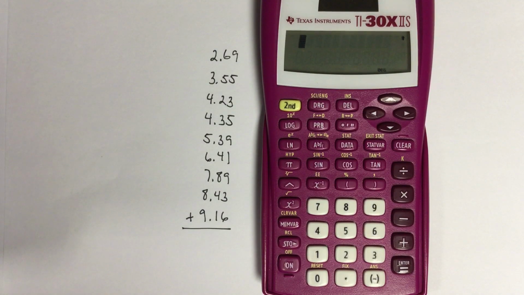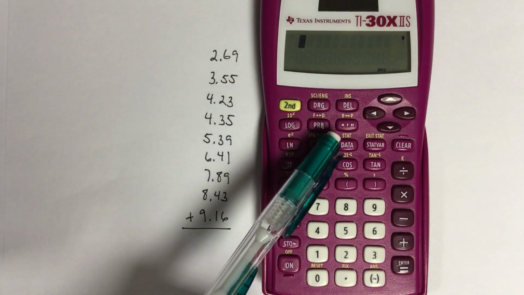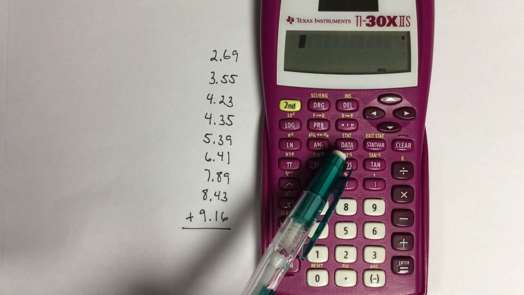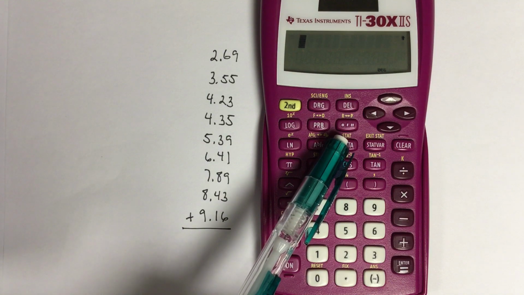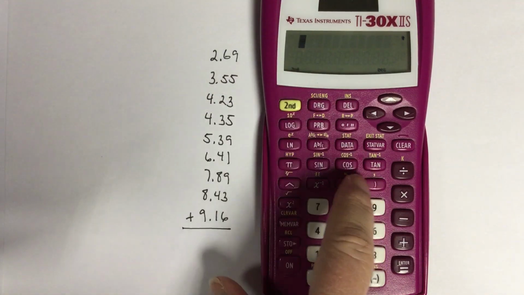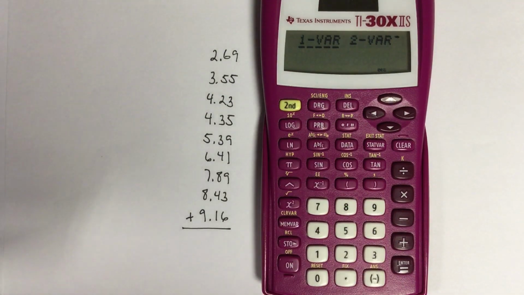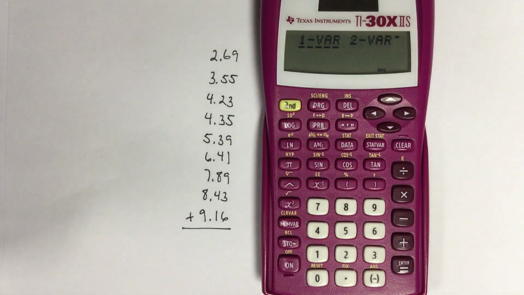So believe it or not, this calculator actually will find the mean for you if you just know how to enter the list of data values. So the way to do that is with this statistical function right here. You see on this button labeled data, the second function is stat. So we want to hit second stat to get into what's called stat mode. And now we're just going to be working with one variable data.